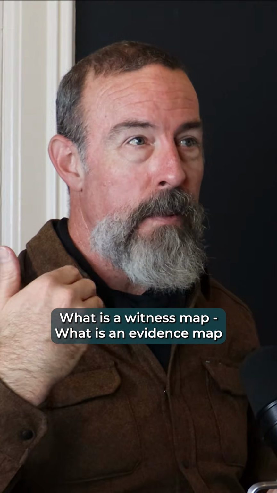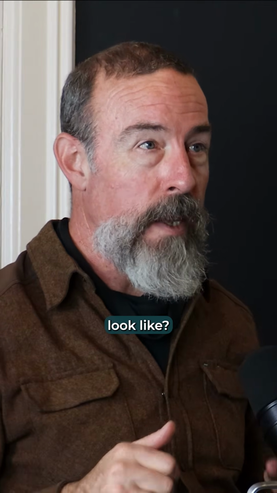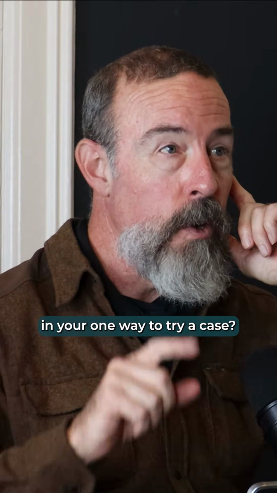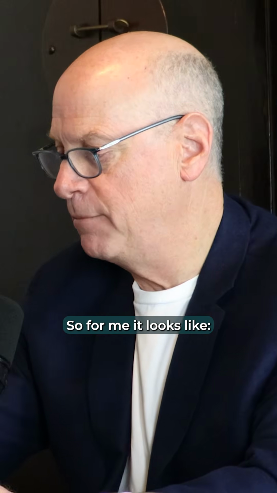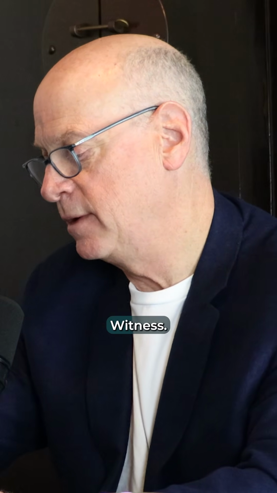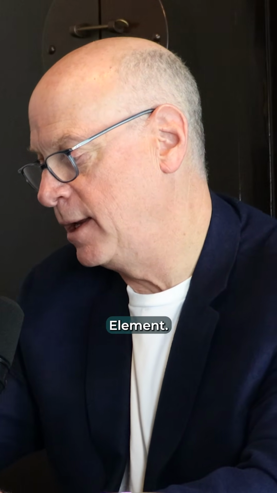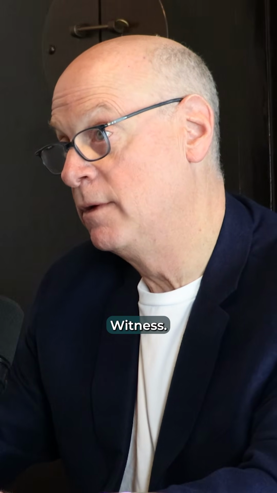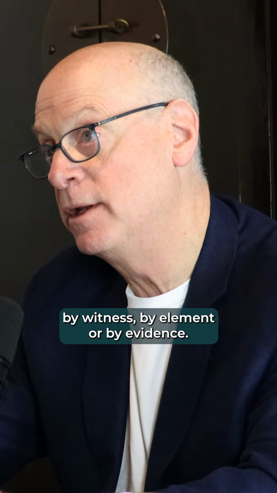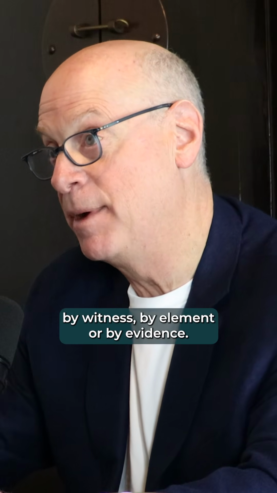What does a witness map, what does an evidence map look like? That phrase can mean different things to different people. What does it look like for you in your one way to try case? So for me, it looks like element, witness, evidence, element, evidence, witness, right? So that you're walking through your case either by witness, by element, or by evidence.